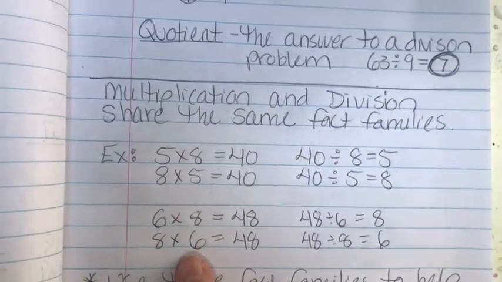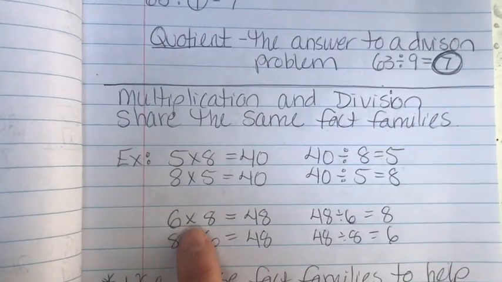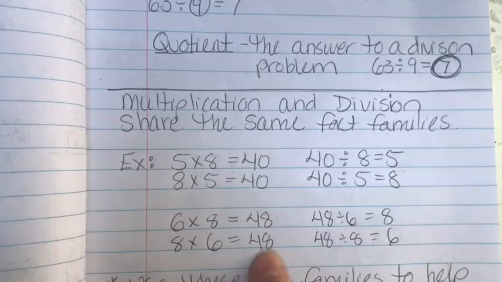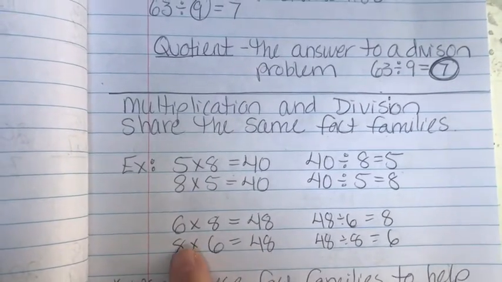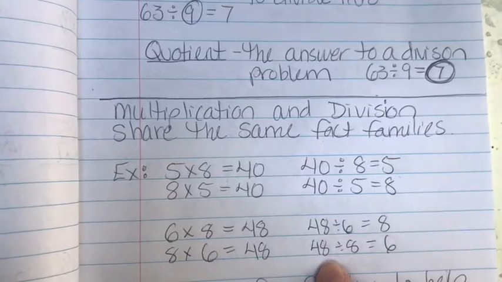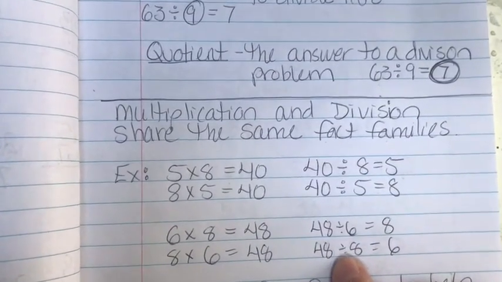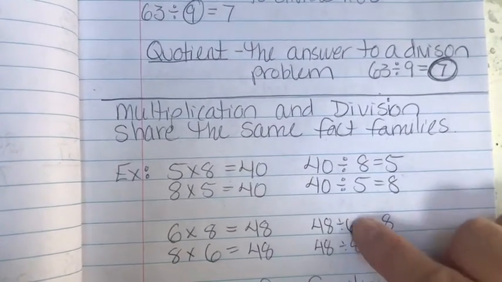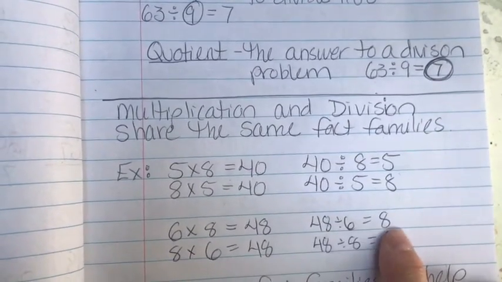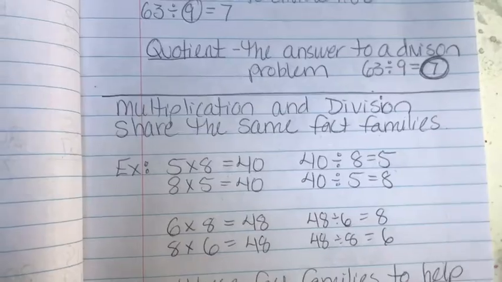Down here, I have another example of a fact family with 6 times 8 equals 48. So 8 times 6 also equals 48. It doesn't matter with multiplication which way the numbers go, but in division you always are going to have the larger number first. Then it doesn't matter which way in your fact family which one goes first over here. So 48 divided by 6 is 8, and 48 divided by 8 is 6.